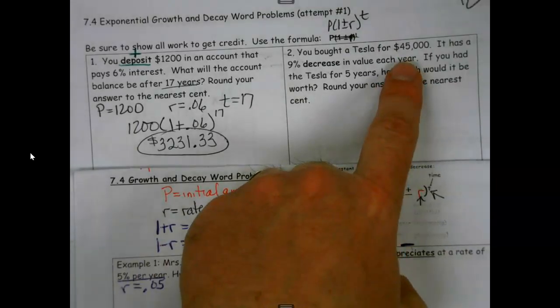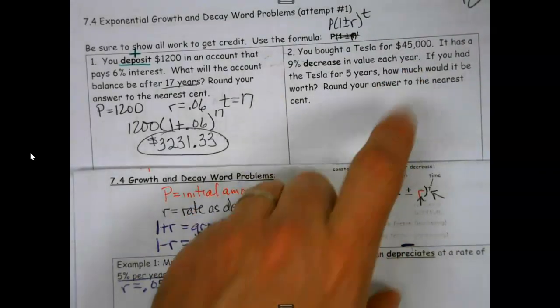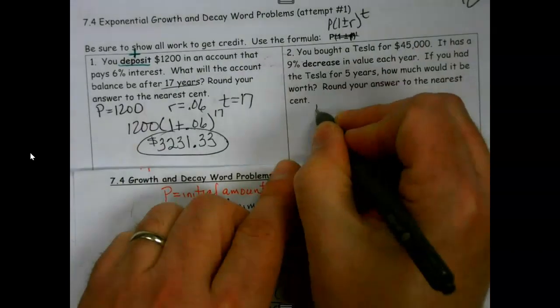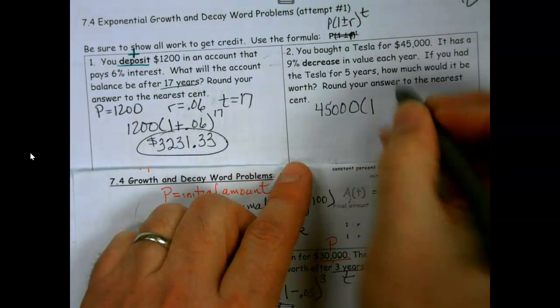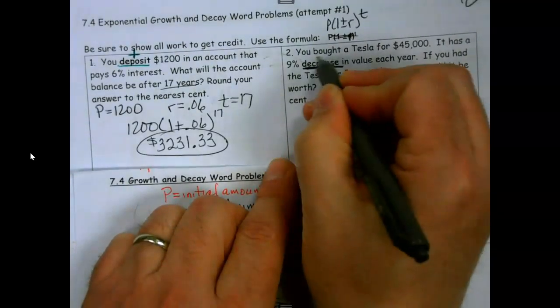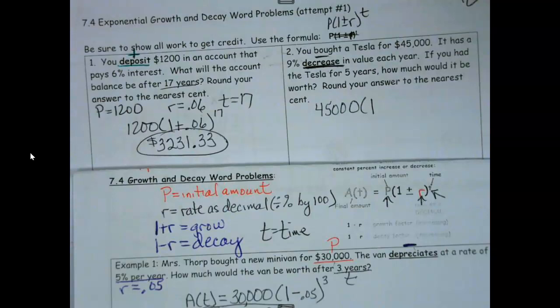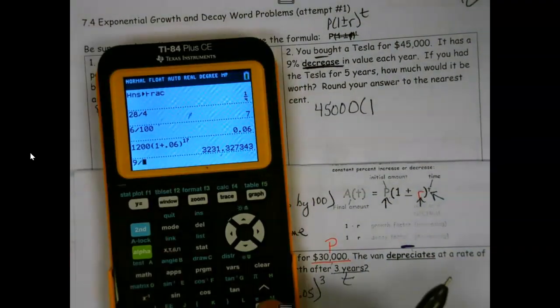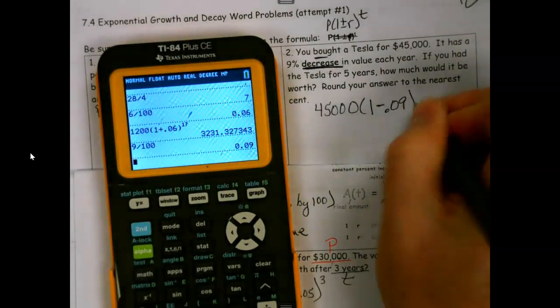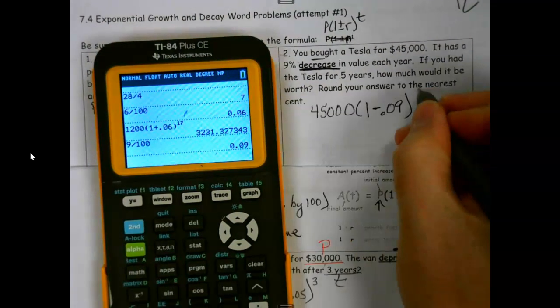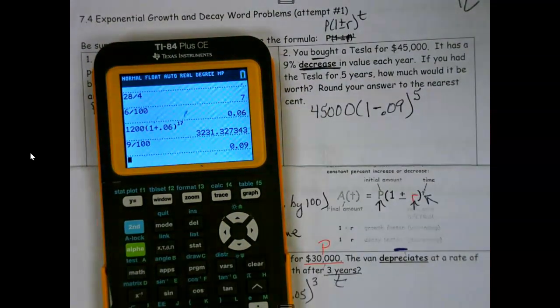One more time over here. Again, all we're doing is taking the numbers. This time it decreased. It went down in value. Cars do. I take my 9, I divide it by 100, because I need the decimal, in 5 years. So I've got the equation. Even if you just get the equation, you're getting points. So again, just show me a little something.